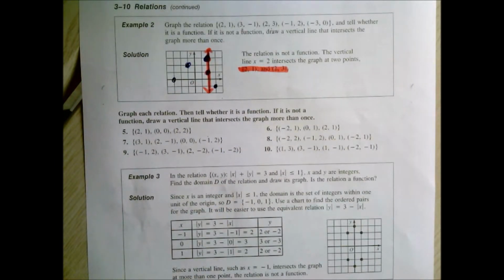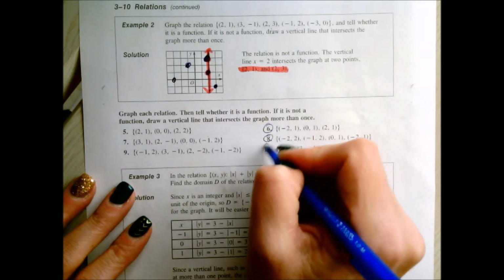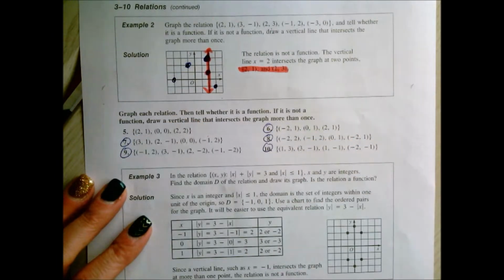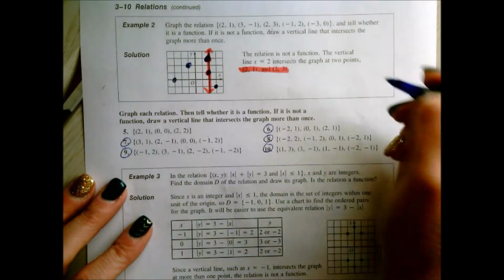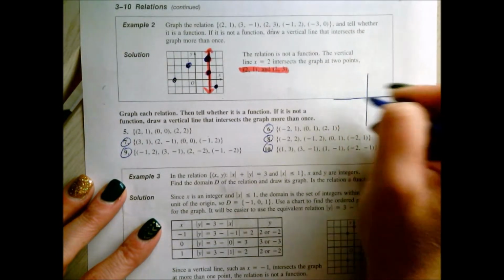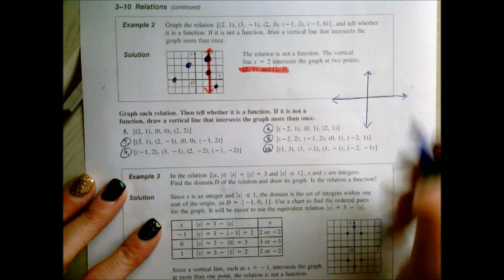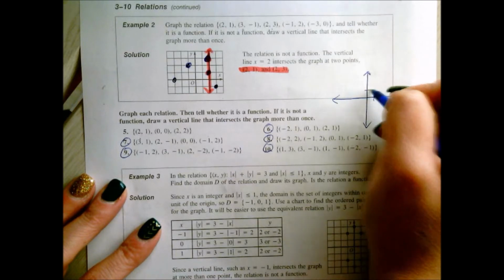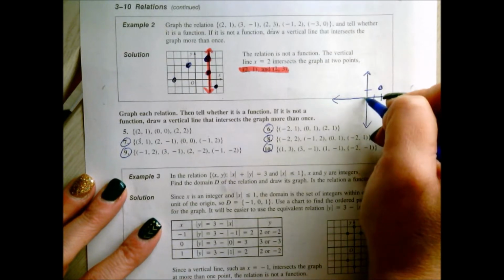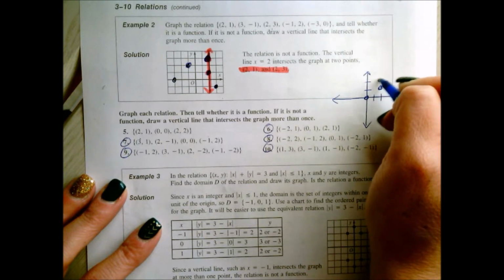Okay? So graph it, tell me if it's a function or not. All right, I'll do number 5 with you, and then you guys are going to do the ones I've just circled. So here's number 5. So 2, 1 over 2 up 1, 0, 0 over 2 up 2.